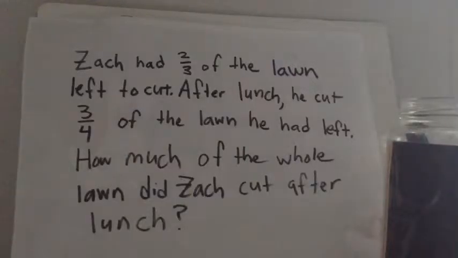So I'm going to go back through each of these sentences because I think each of them tells me pretty important information. My first sentence, Zach had 2/3 of the lawn left to cut. So that tells me that he's already cut some of the lawn. And since he has 2/3 of the lawn left, I know that he's already cut 1/3 of his lawn. And then I find out that after lunch, he cut 3/4 of the lawn that he had left. So of that 2/3 that he had left, after lunch, he cuts 3/4 of it.